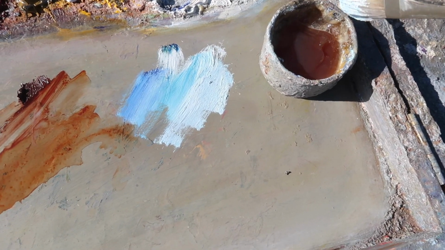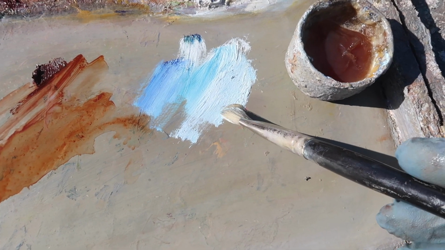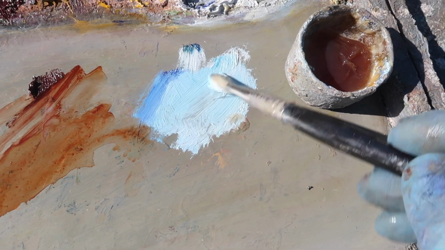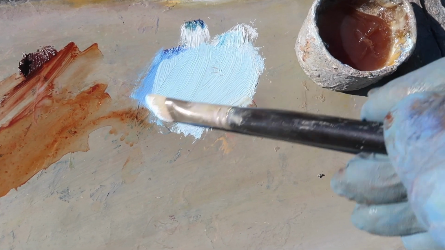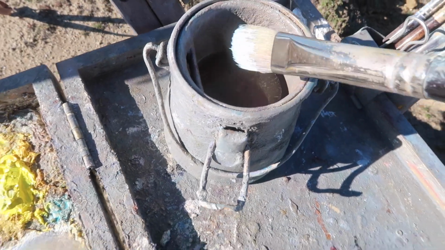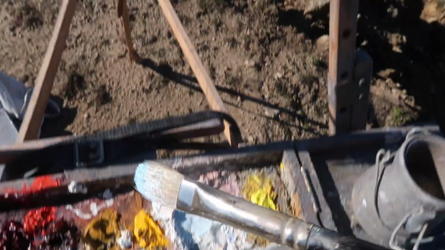All right, I'm going to start out by mixing a color for the sky. I've got titanium white, a little bit of phthalo blue, and ultramarine. I'm going to keep it light in value, but I want to make sure that I get some decent saturation as well. I'm going to add a touch of odorless mineral spirits to thin it a bit more.